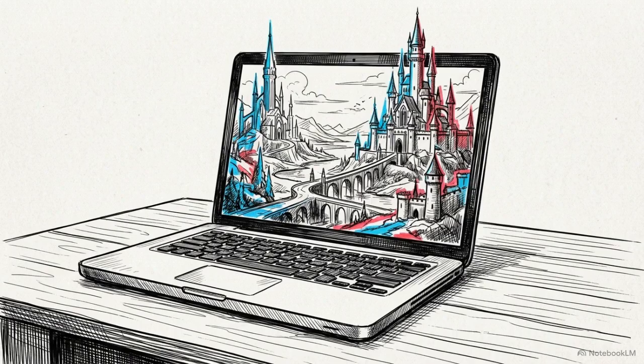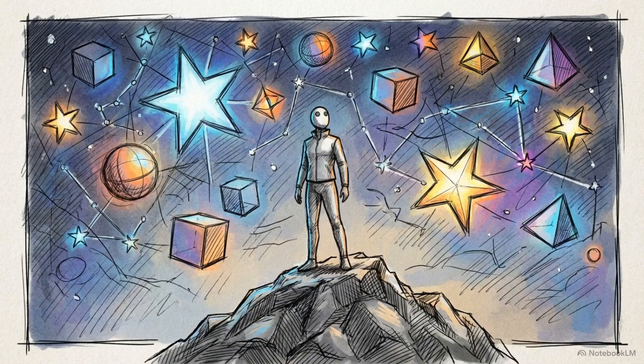With character continuity solved, high-quality storytelling is no longer limited by your technical abilities. Your final output relies strictly on the depth of your imagination.